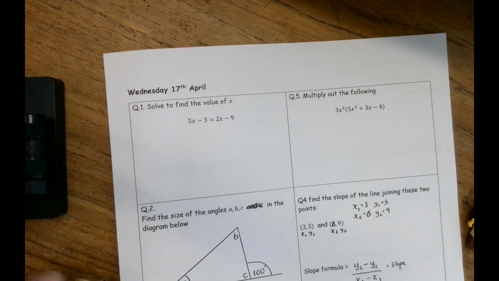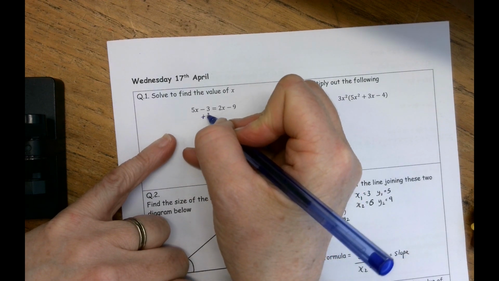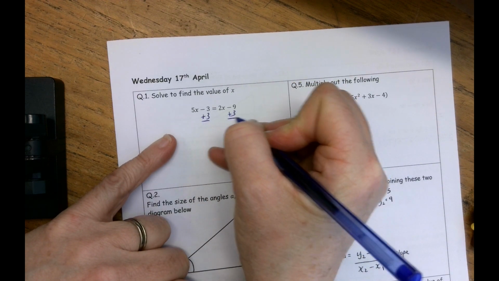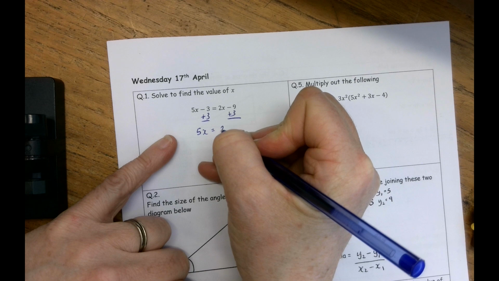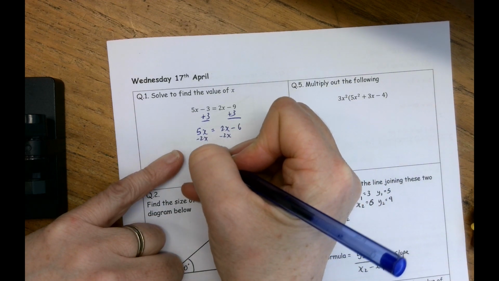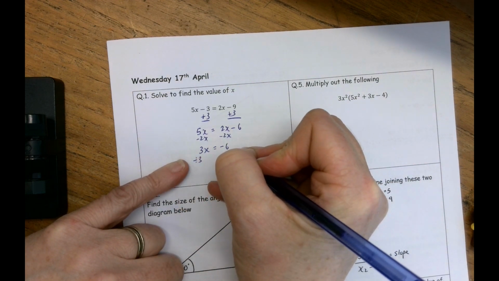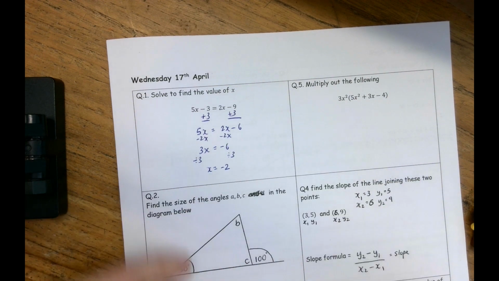Okay, we're on to Wednesday. We're doing well. Here's Wednesday. x is on one side, numbers on the other because it's an equation. I'm going to add 3 to get rid of that 3. So I've got 5x is equal to 2x minus 6. I'm going to take those 2x away. 3x is equal to minus 6. And then I'm going to divide by 3. x is equal to minus 2.